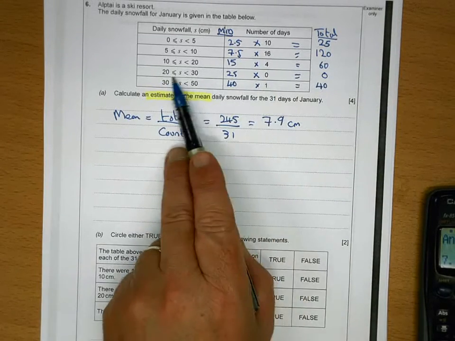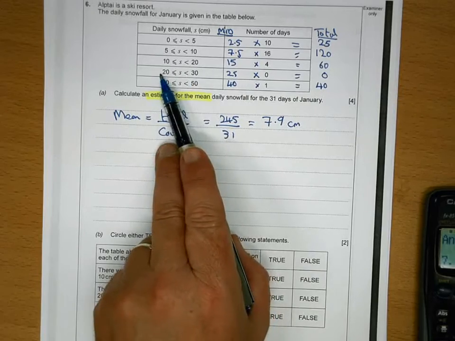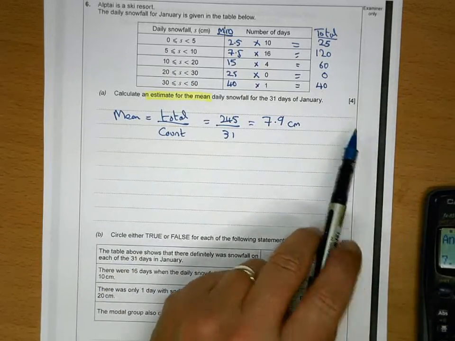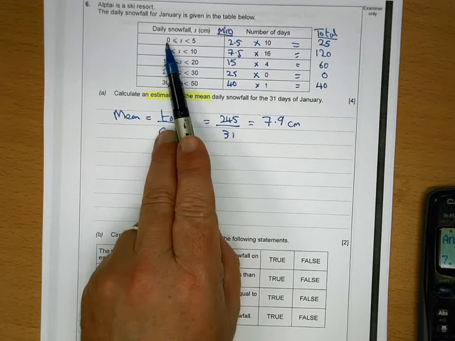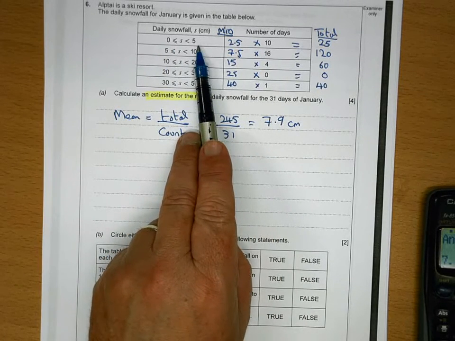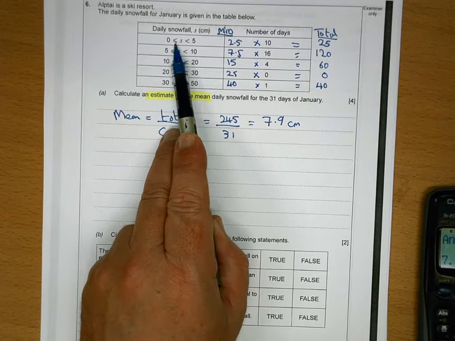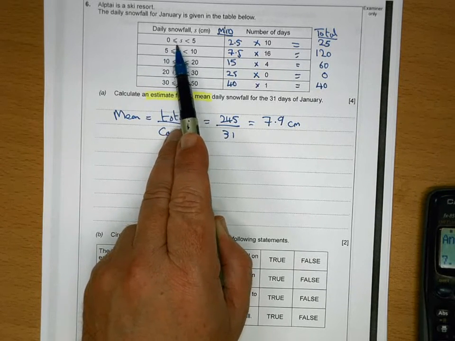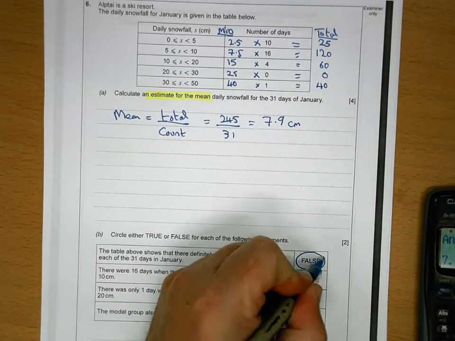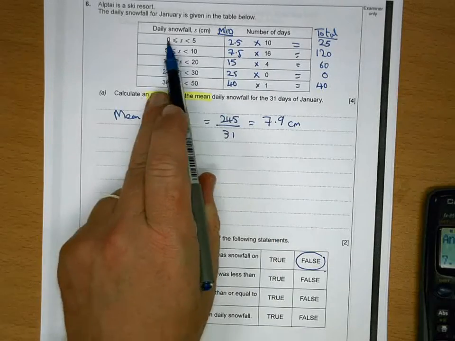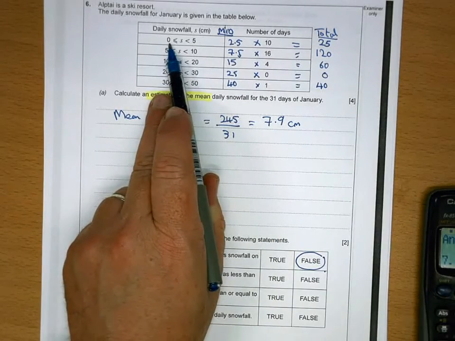That 0 there is telling you there were no days where the depth was between 20 and 30. So there were 10 days where the snowfall was between 0 and 5. But because of that equal sign there, that double line in the inequality, there could be zeros in there as well. So it's false. We know there were 10 days where there might have been no snow.